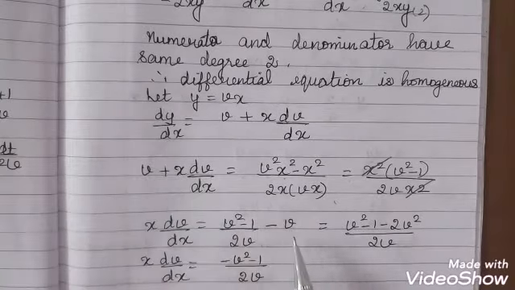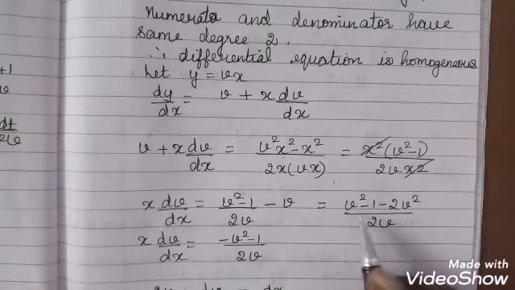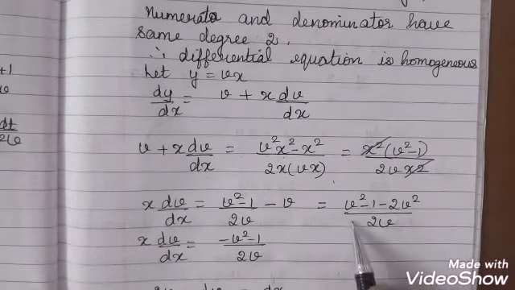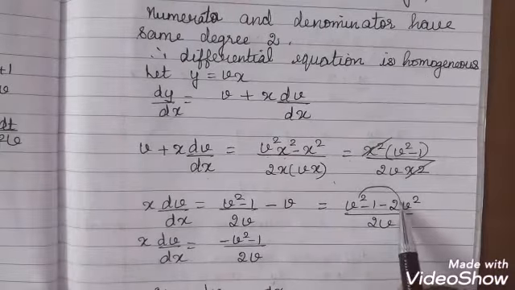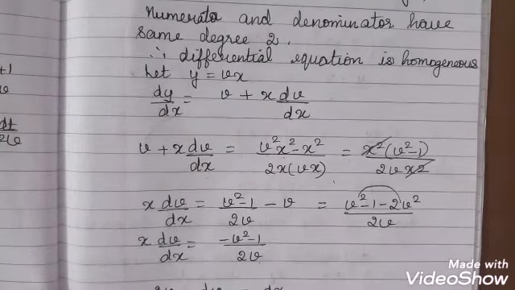When I take this to the other side, you will have it as minus v. Now when I take the LCM and simplify it, it's v squared minus 1 minus 2v squared divided by 2v. So what will you get? x into dv by dx is equal to v squared minus 2v squared, which is minus v squared minus 1, divided by 2v.